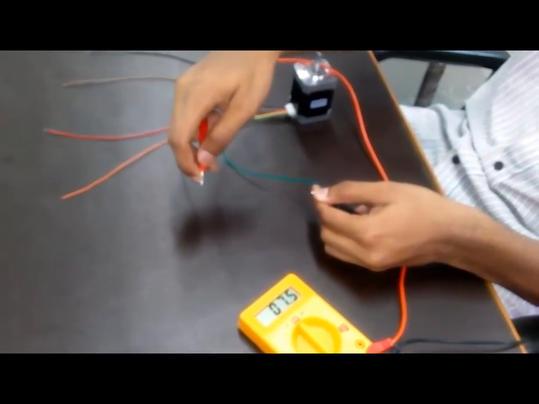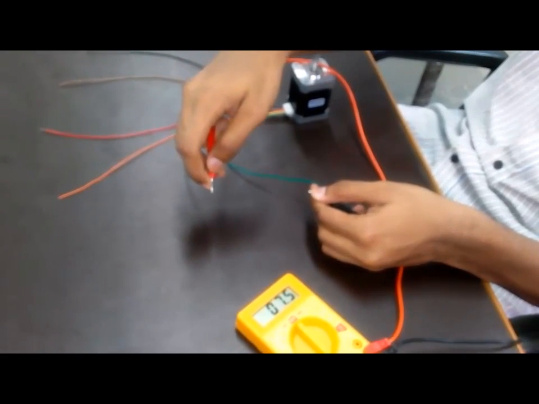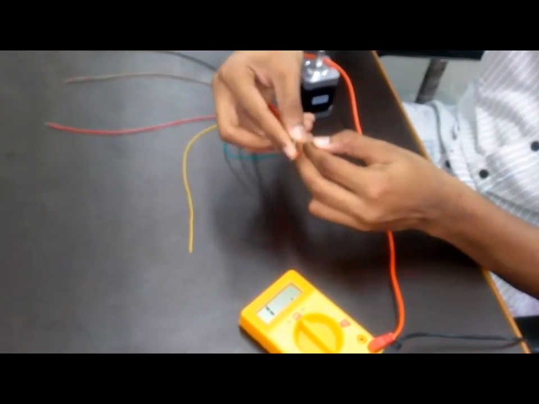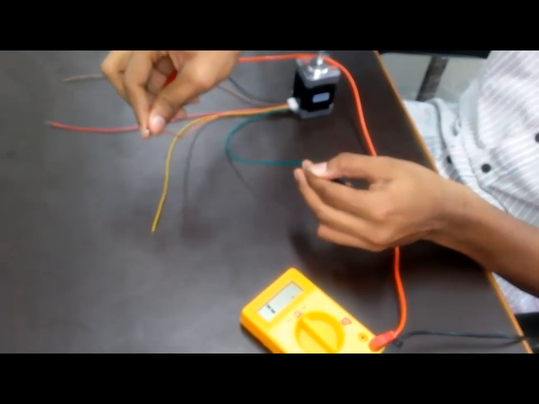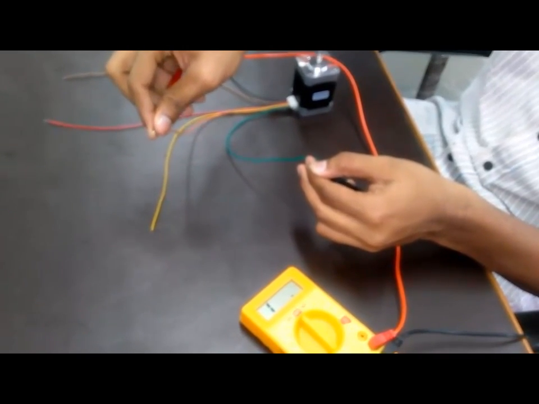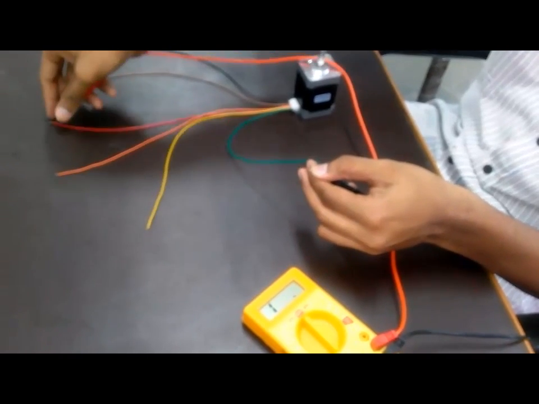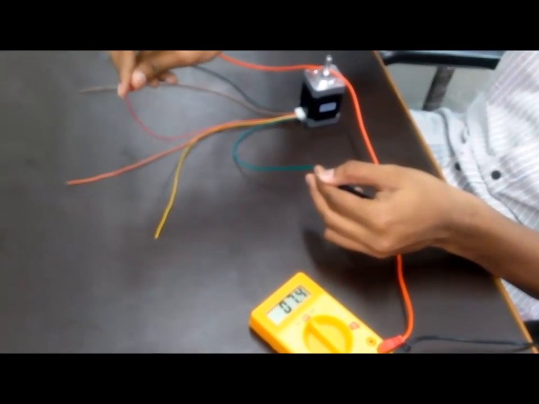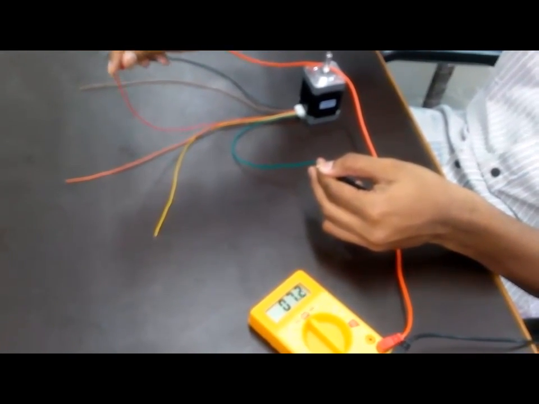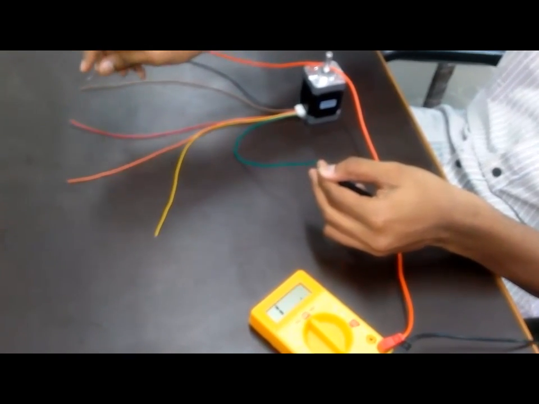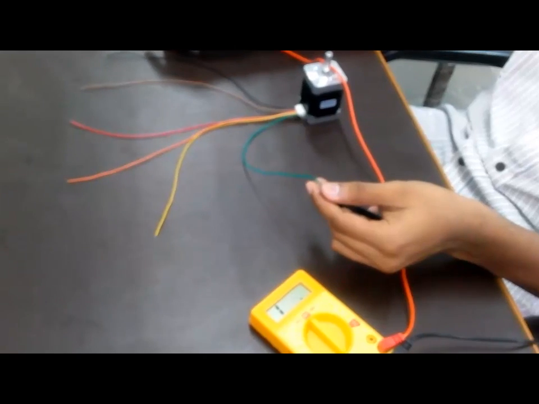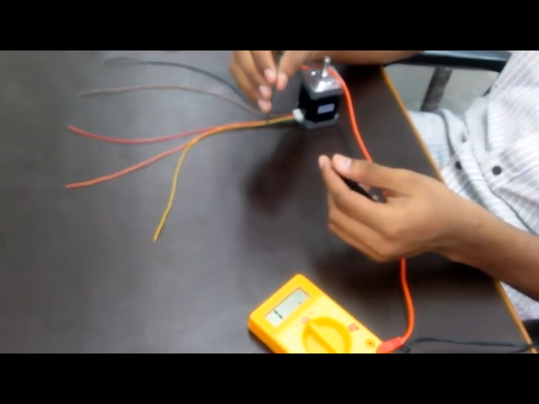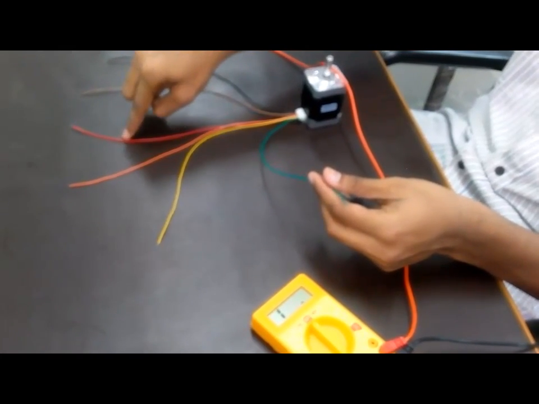The second wire shows a resistance of 7.5 ohms. The third wire shows an open connection. The fourth wire again shows 7.3 ohms. Thus we have identified a coil whose center tap is the first wire, that is the green one, and its ends being the second and the fourth.